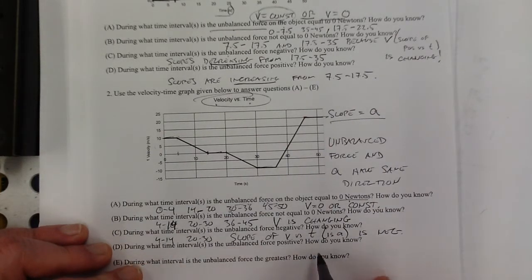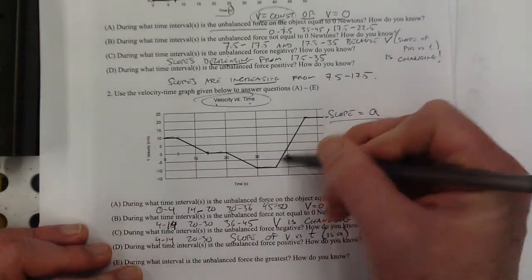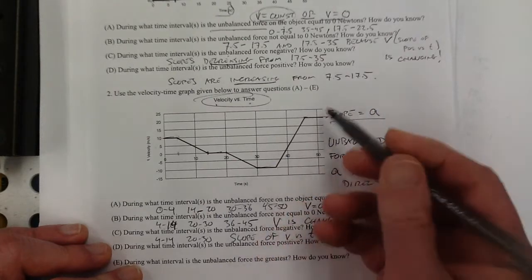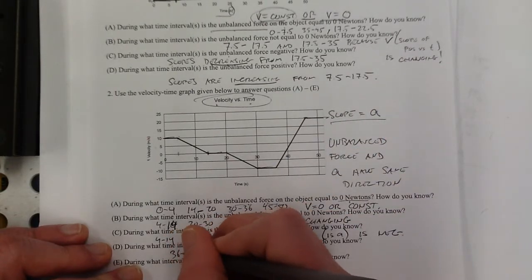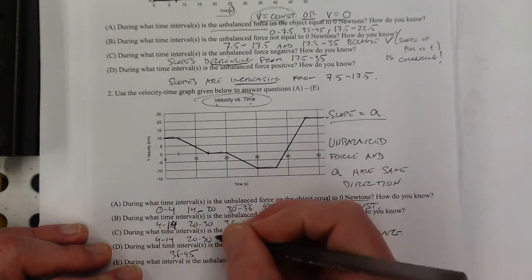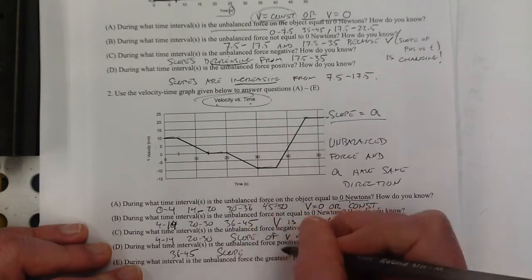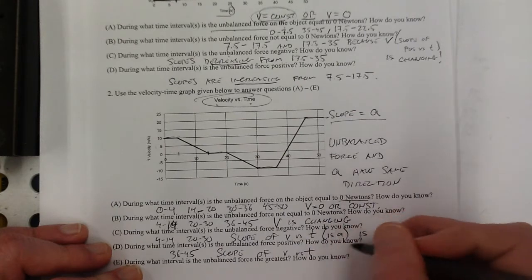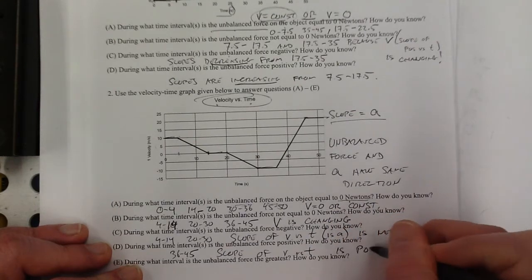How about the unbalanced force positive? Just only one interval here. That's the 36 to 45, because the slope of V versus T, which is A, is positive.